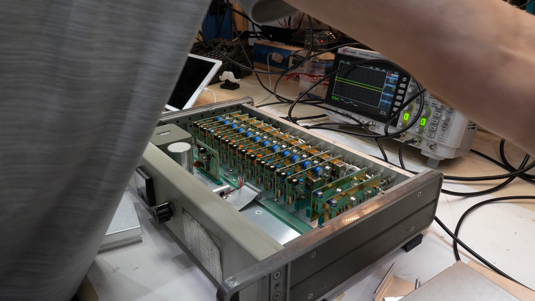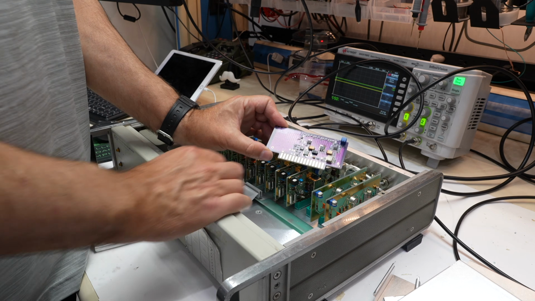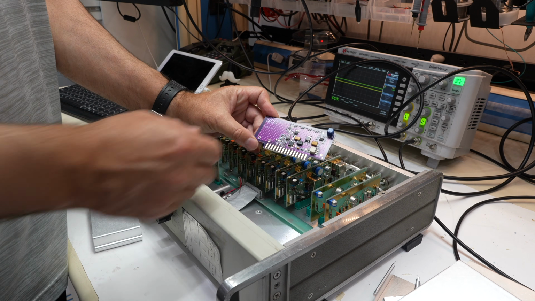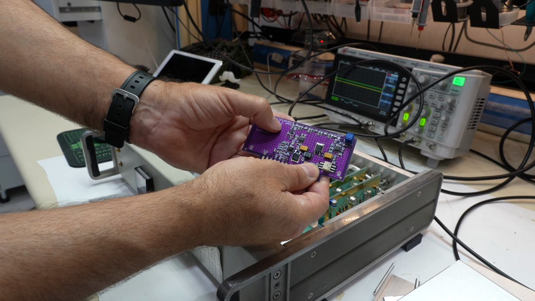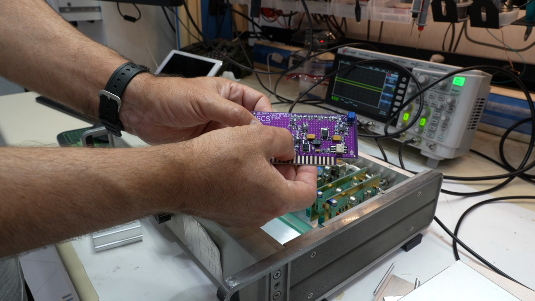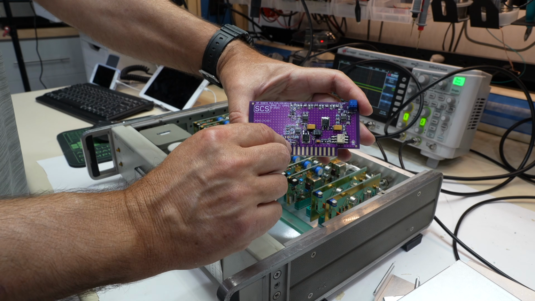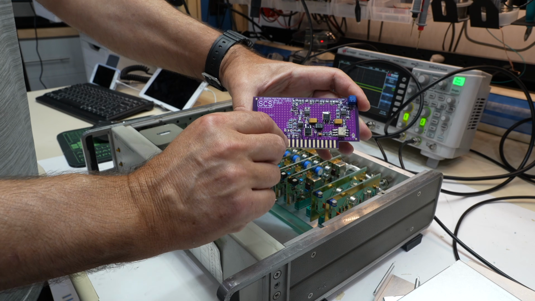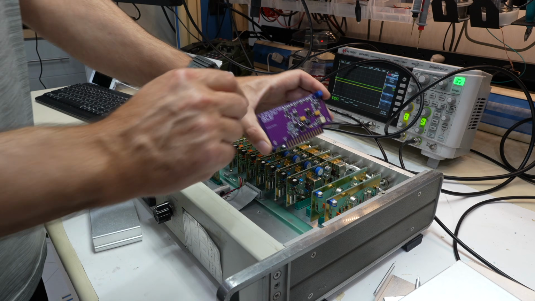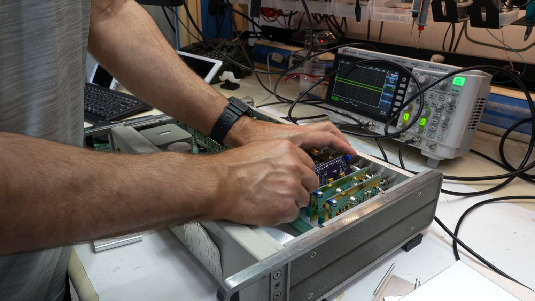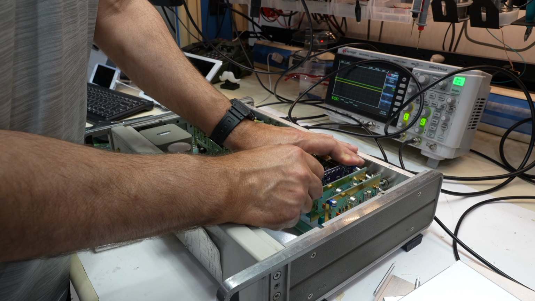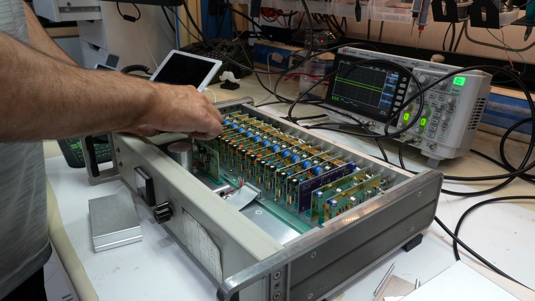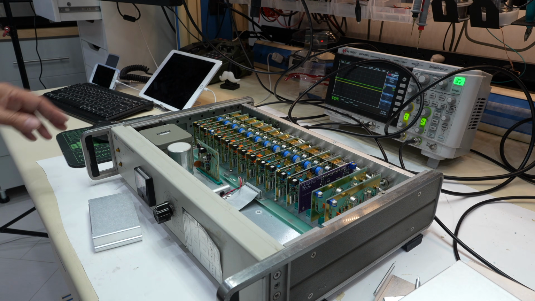However, there's a clever chap that has remade his own version and sells them on eBay for not too expensive a price. It's SCS kits on eBay, and there's a 5 MHz to 10 MHz. And the only thing you have to be careful of, you have to jumper them properly. And I jumper it for C over here, right there. And so I can put it in my C slot here. So it will get the input from C.